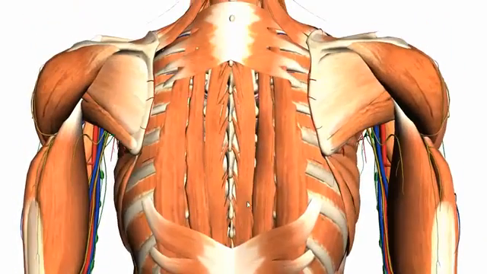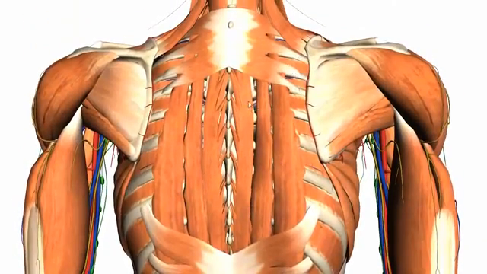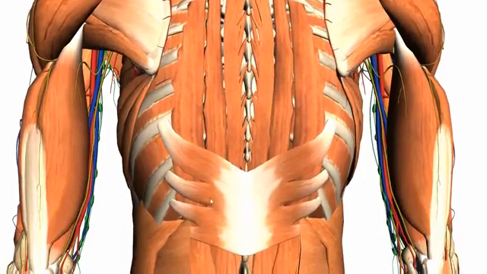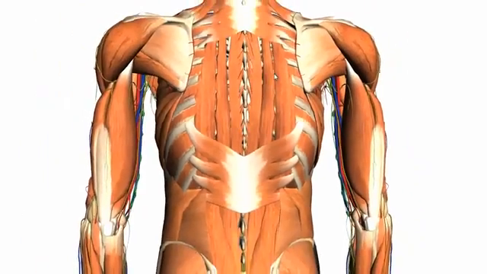And as you can see, they're attached to the ribs here, and they originate from the spinous processes. So they elevate and depress the ribs. The serratus posterior superior elevates the ribs, and the serratus posterior inferior depresses the ribs, which is quite logical.